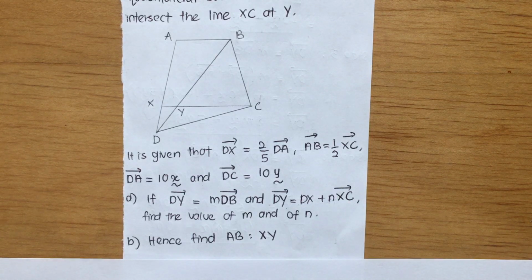Alright guys, I hope you'll attempt this question in the future. If you could manage to solve this question, well done guys. But if you can't solve this question, no worries. I'm going to show you the step-by-step working and the solutions now. Okay, let's jump to the solutions now.